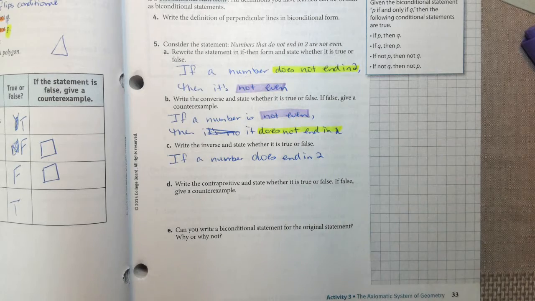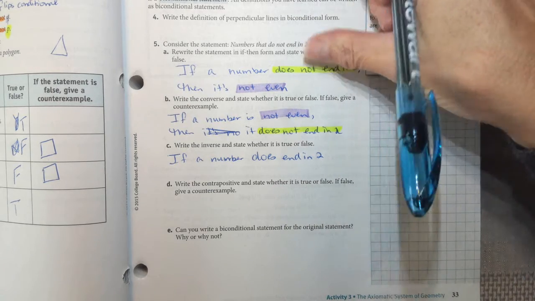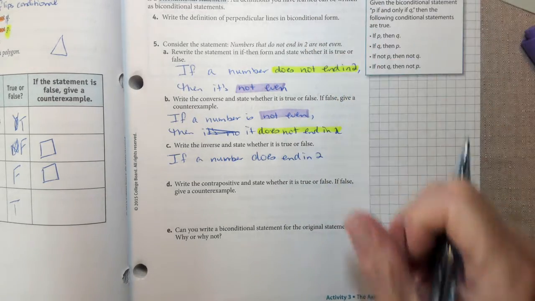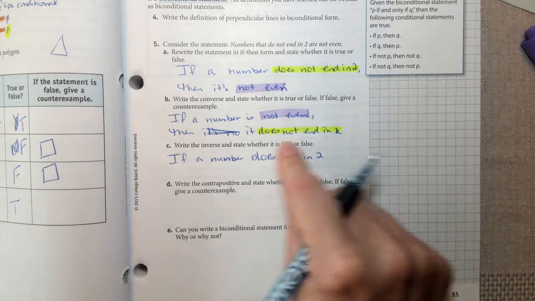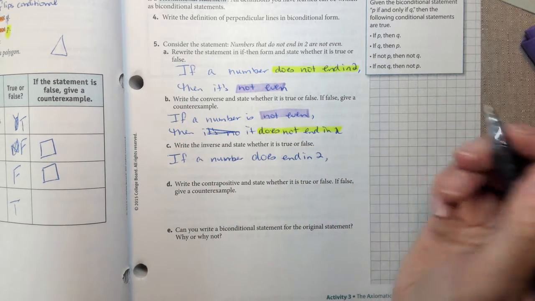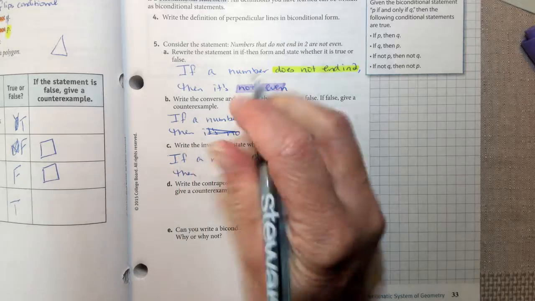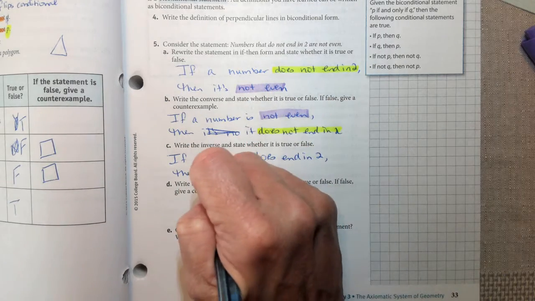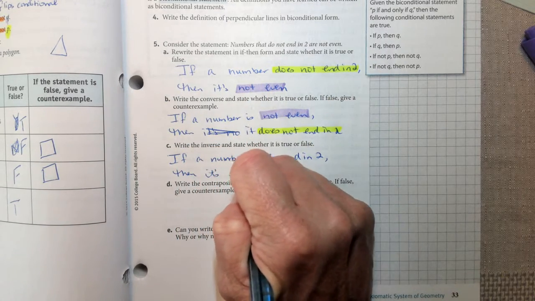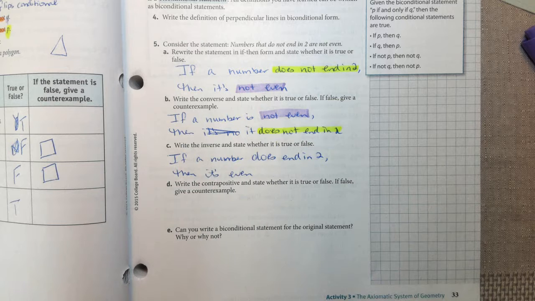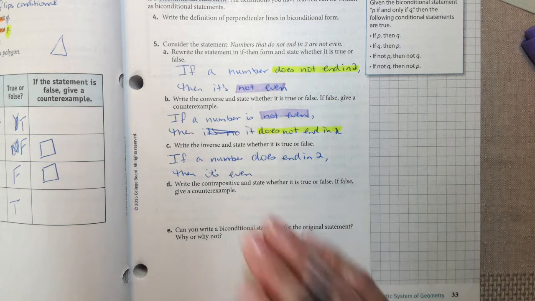I'm hoping you guys can see that the not, in or out, deals with the converse. So if a number does end in 2, then I'm going to get rid of the next not. It's even. We'll deal with true and false later.